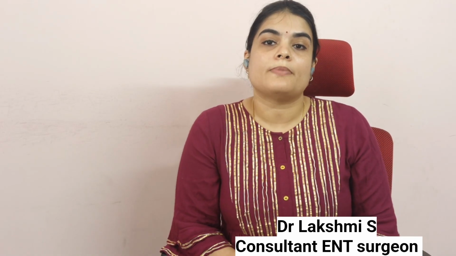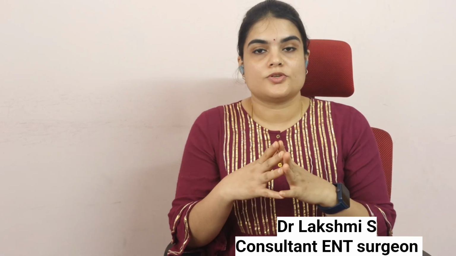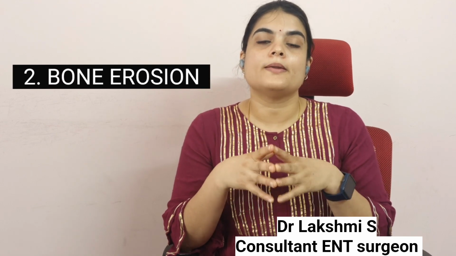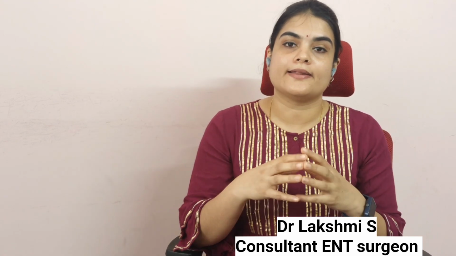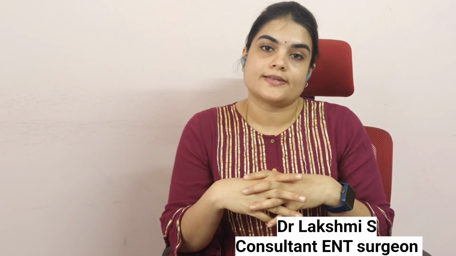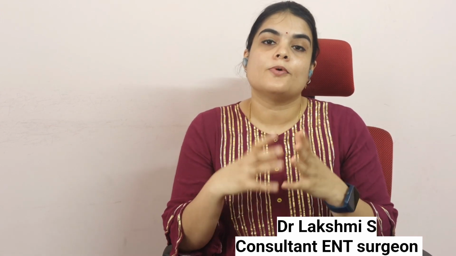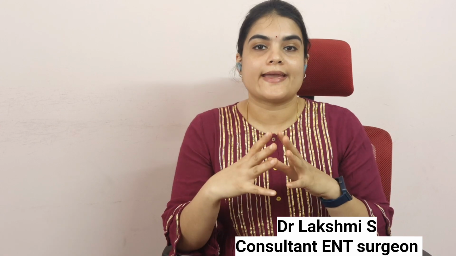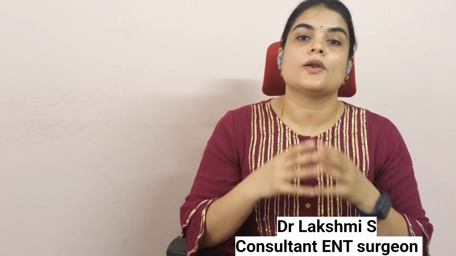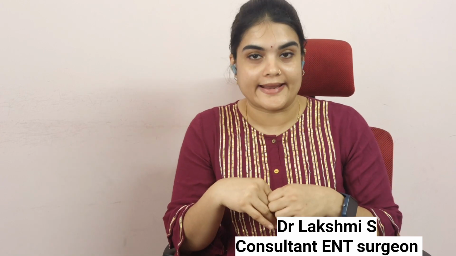The second pathway is via bone erosion. Bone erosion is said to be the most frequent and most common mechanism of spread of infection from the middle ear, especially in well-pneumatized bone. Bone erosion is common in acute otitis media. In acute otitis media, bone erosion usually happens following coalescent mastoiditis. In chronic otitis media, the bone erosion happens following cholesteatoma or chronic osteomyelitis.